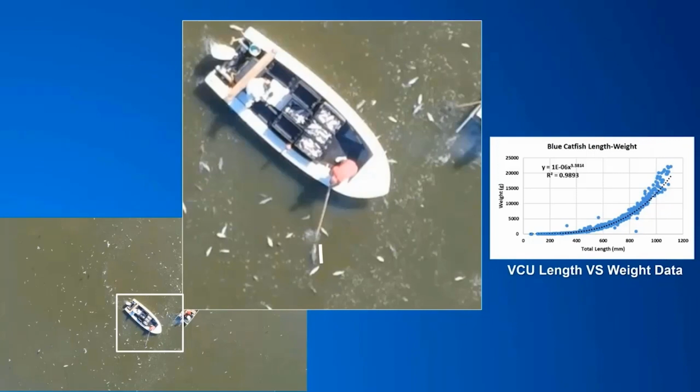And this is a very hands-on approach. We physically have to collect the fish. So as you can see from the image, there's a lot of fish.